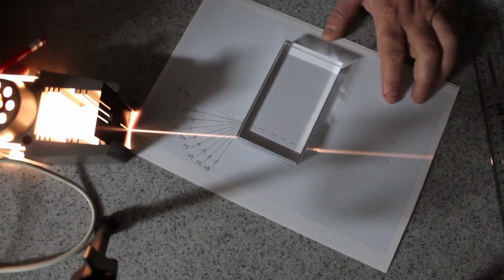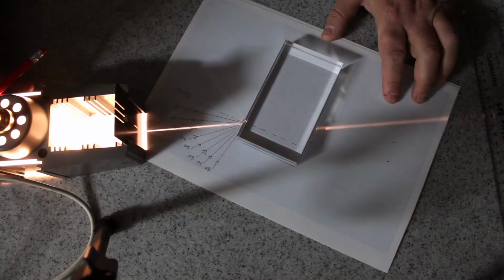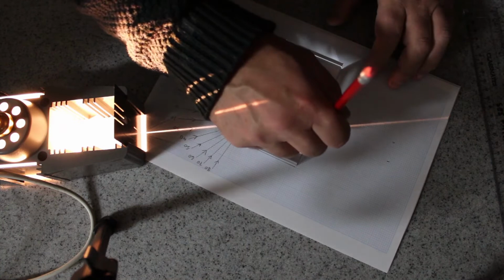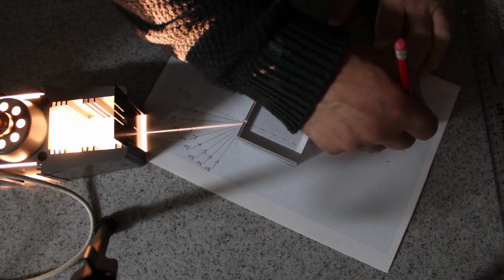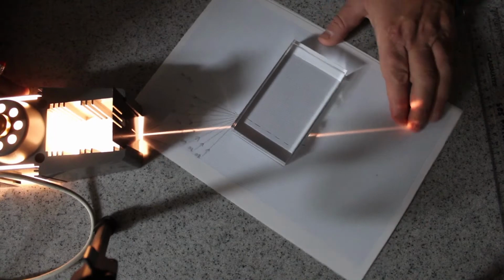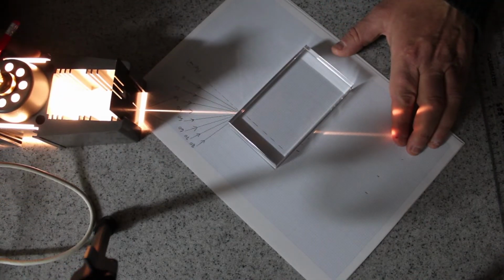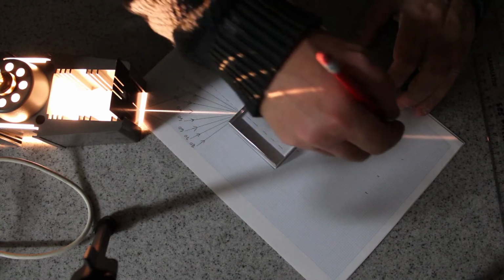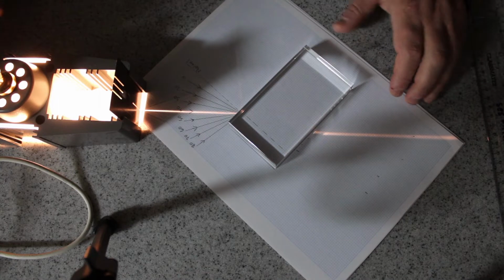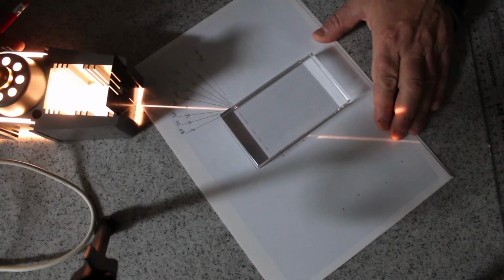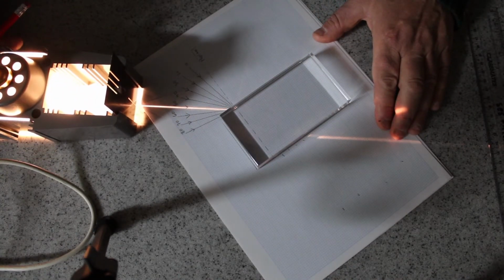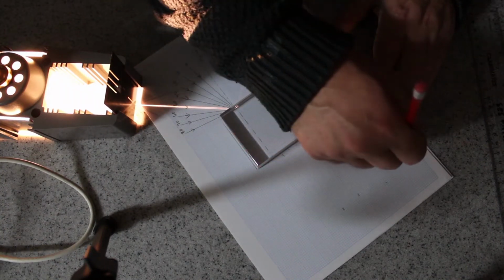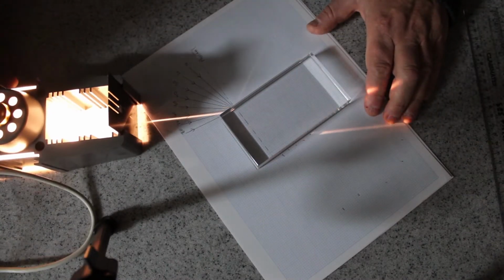So I put a couple of marks there so I can draw in the rays. And there's 30. 40. 50. 60.